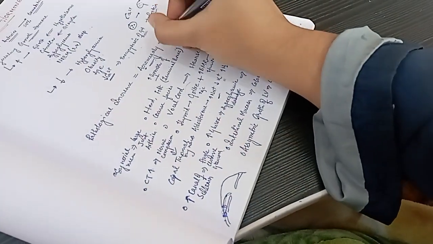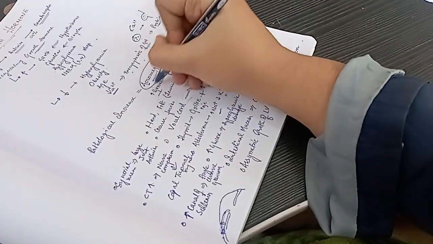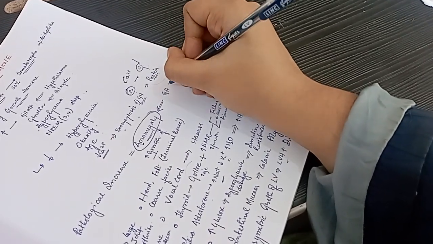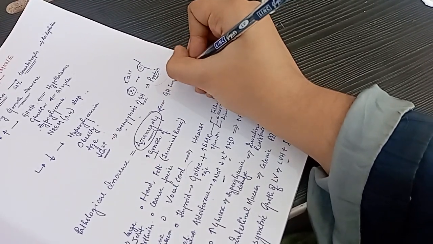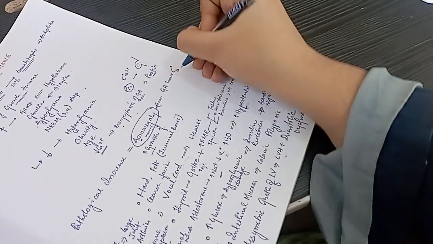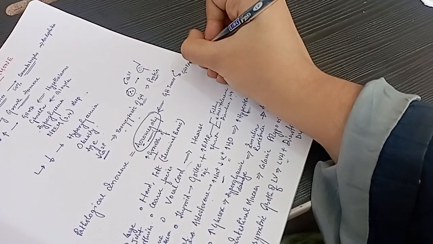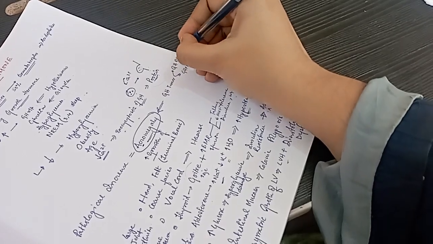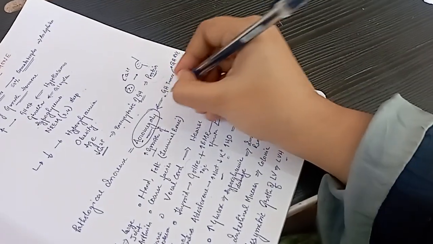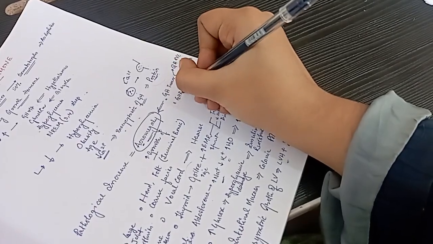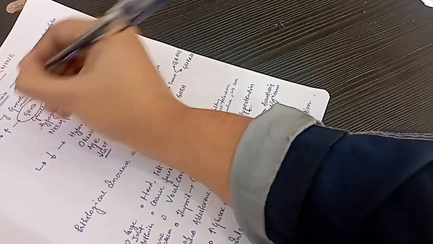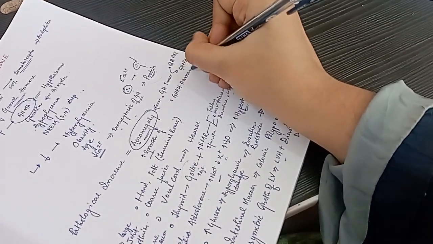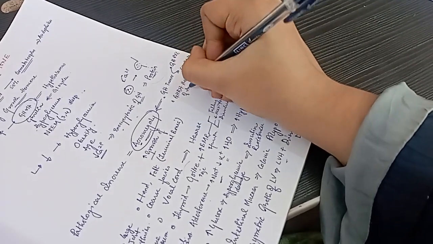So what can be the reasons of acromegaly? One can be GH secreting tumor. It can be of two types, GH plus prolactin secreting tumor or only GH secreting tumor. This is 80% and this is 20%. Another can be GHRH secreting tumor, that is GHRH hamartoma of hypothalamus.